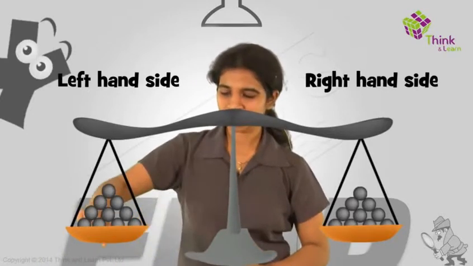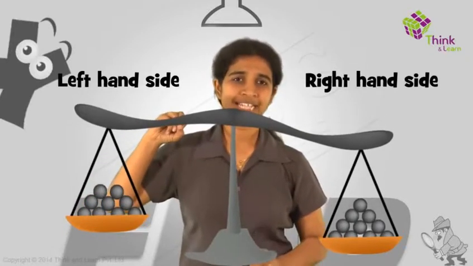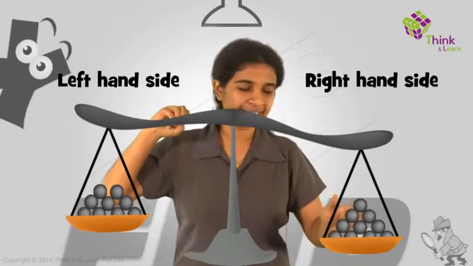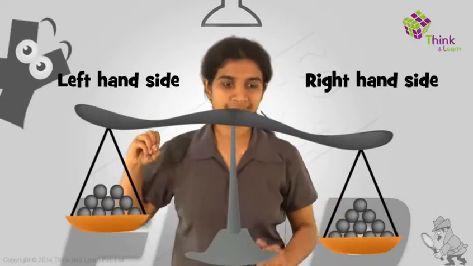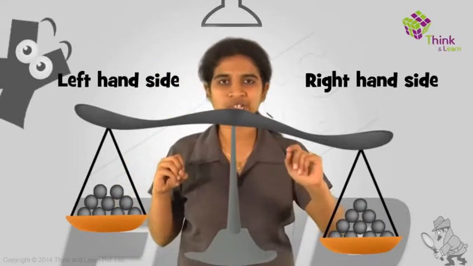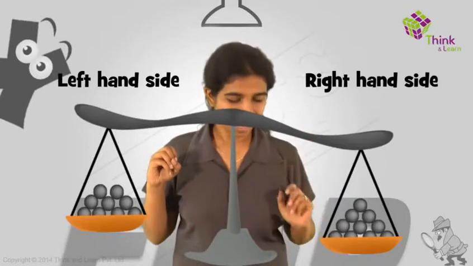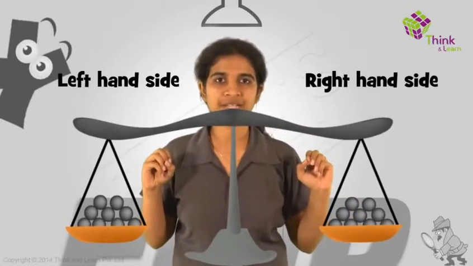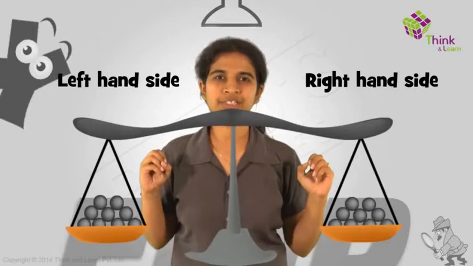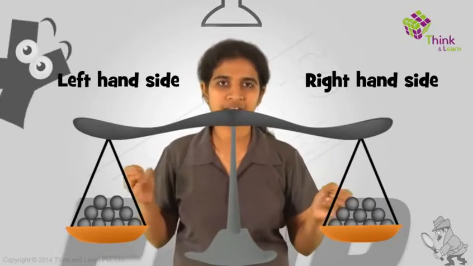Now let's say I remove a pebble from this pan. What is going to happen? The weight on this side is higher. This side is going to start tilting down. That means something is going wrong, right? He said the one key rule to solving an equation is that it should always be perfectly balanced. How can I balance it? I'll remove one stone from this pan as well. Now it's perfectly balanced again.